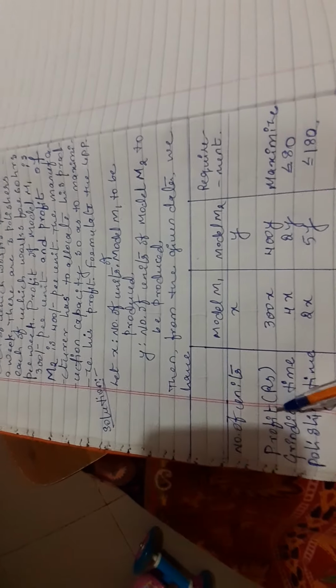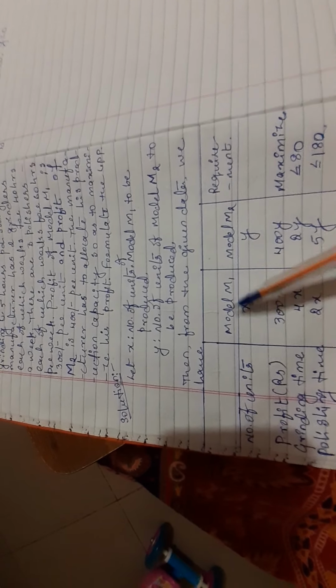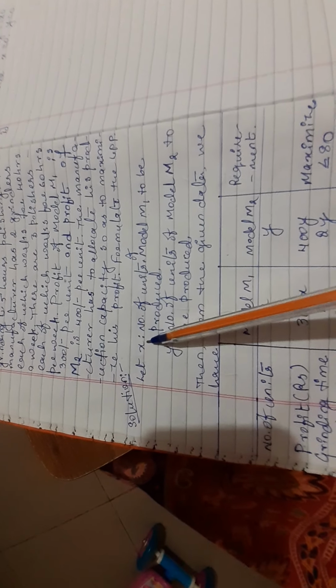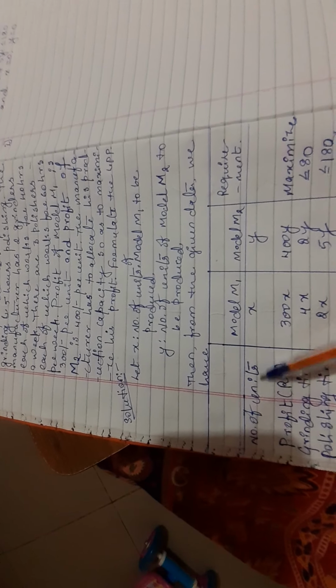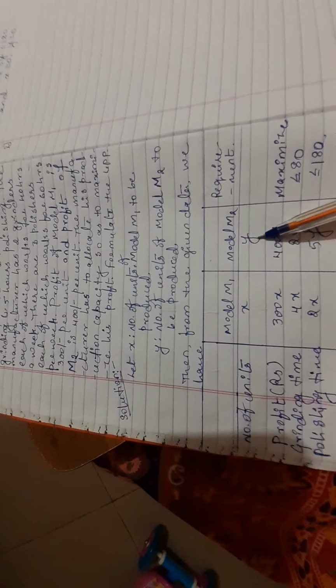The number of units of model M1 to be produced is taken as x, and the number of units of model M2 to be produced is y.